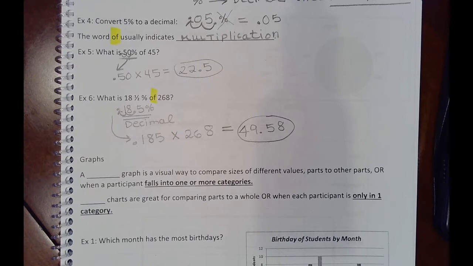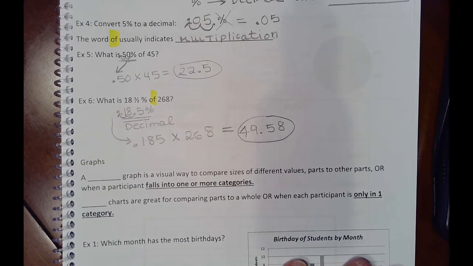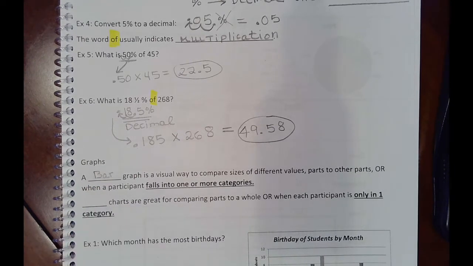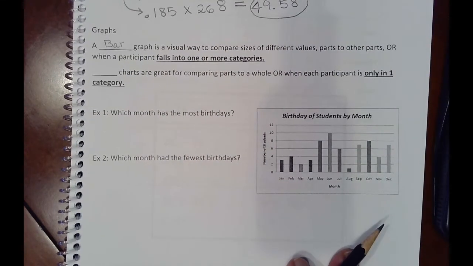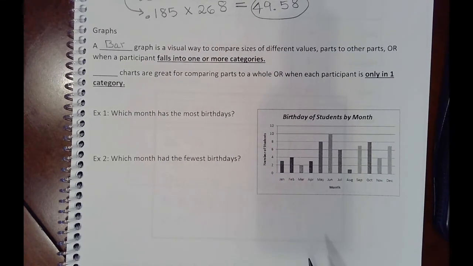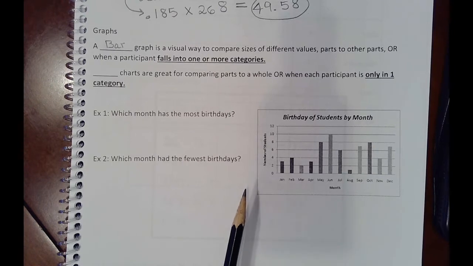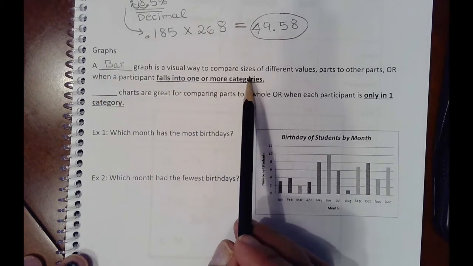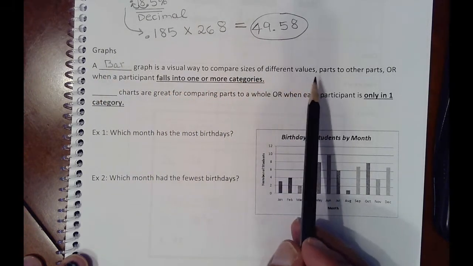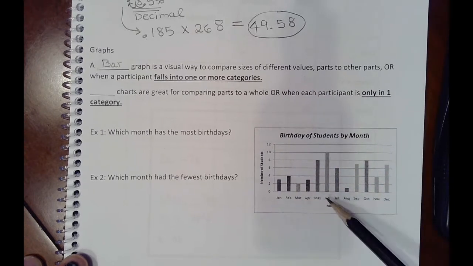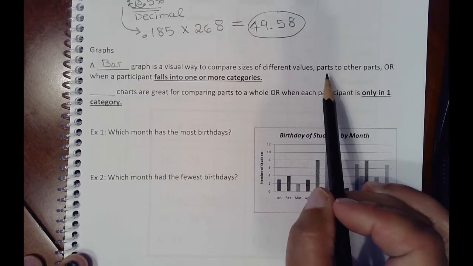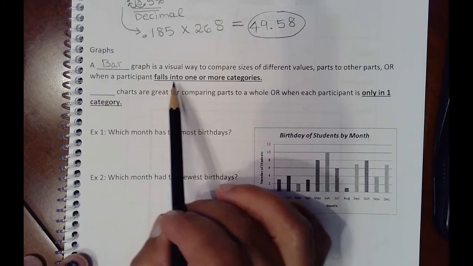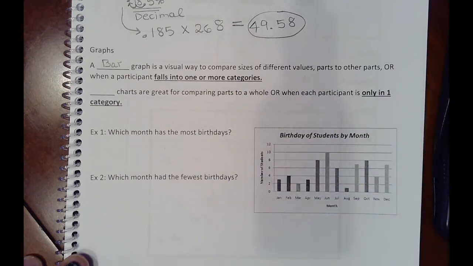The graph that you're seeing right here happens to be called a bar graph. And I think that's pretty obvious. There's a bunch of bars in this picture, and they all signify a certain value for each category. And the definition here for you: a bar graph is a visual way to compare sizes of different values. These all go up to a different value. And you're comparing parts to other parts, and it's also good when a participant falls into one or more categories.